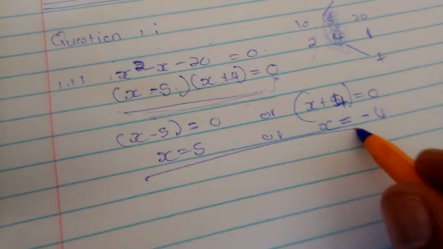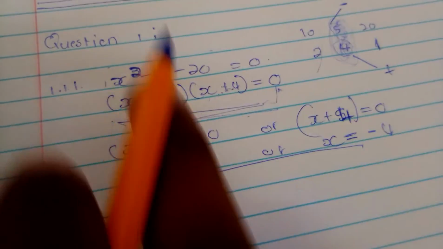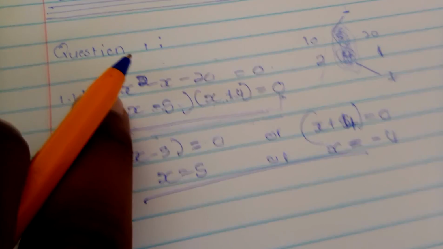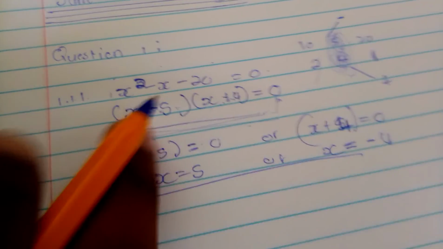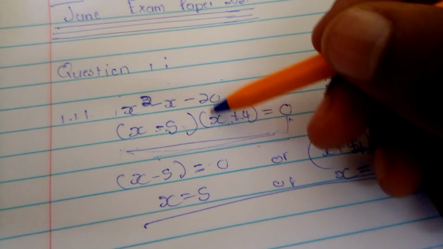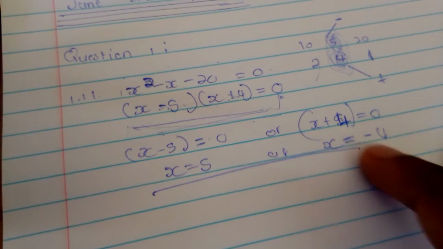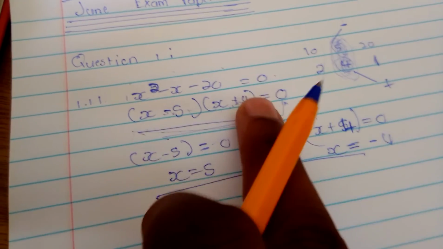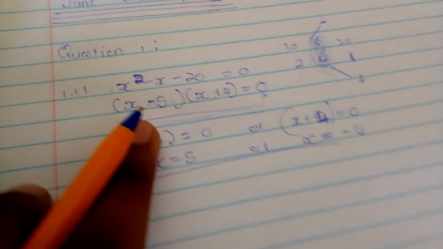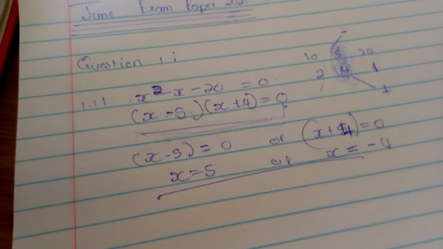Here are our values of x. If you take 5 and put it instead of x in the first bracket, you get 5 minus 5, which equals 0. So it doesn't matter what the value in the other bracket is, the product will always be 0. Also, if you take negative 4 and substitute it for x, you get 0 in the second bracket, meaning it won't matter what value you put in the first bracket. That is what it basically means.